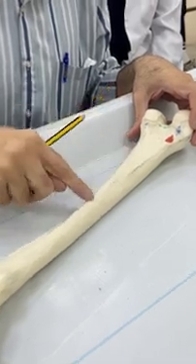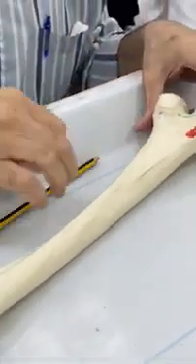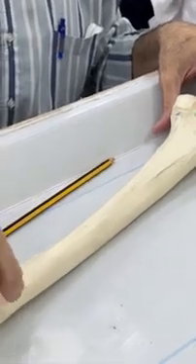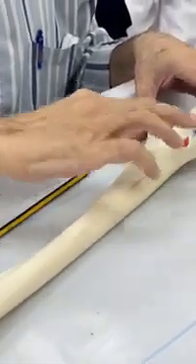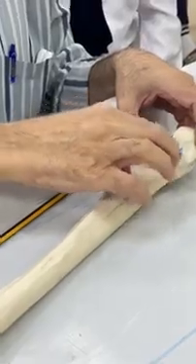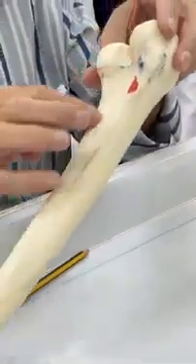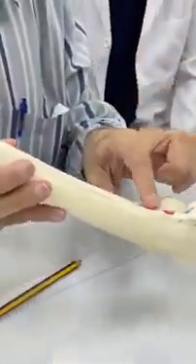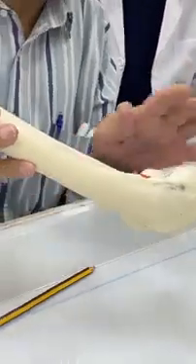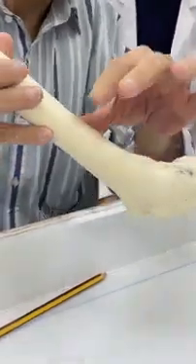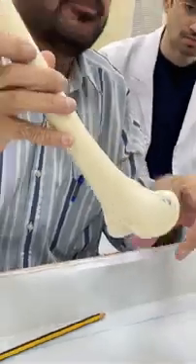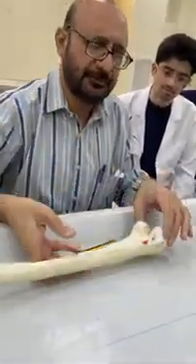It has two lips here, medial and lateral. Here, not very obvious, but here they separate and make a triangular area known as popliteal surface of the femur. Similarly, we have popliteal surface of the tibia, and this will contribute in the formation of popliteal fossa.